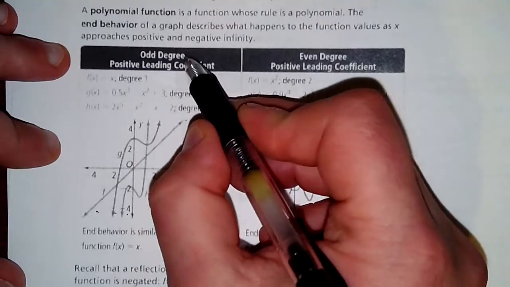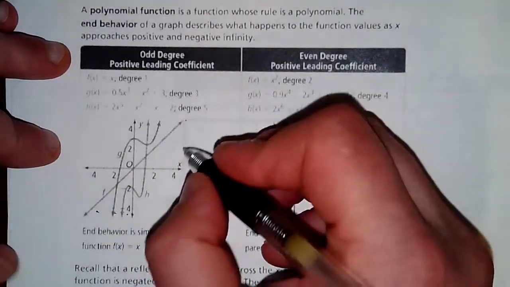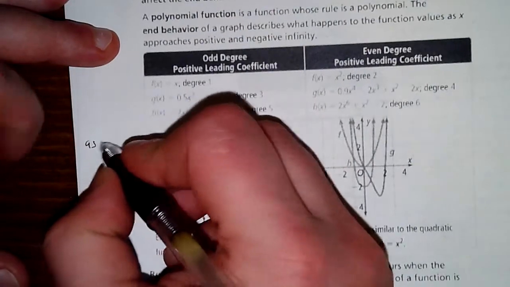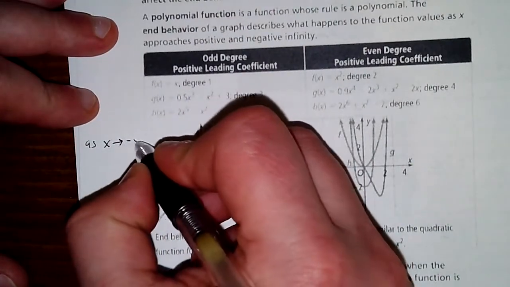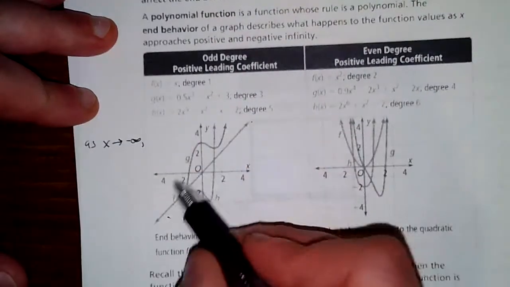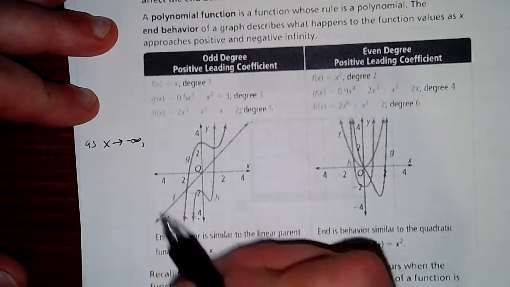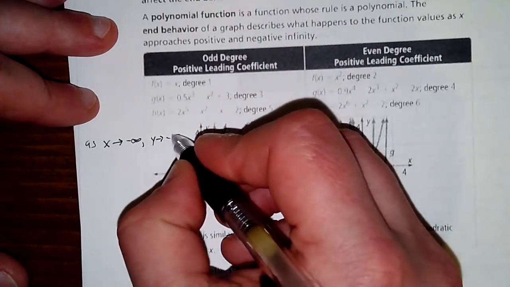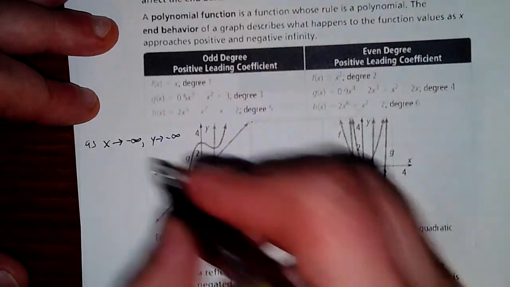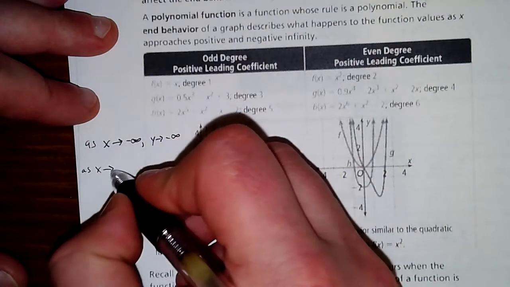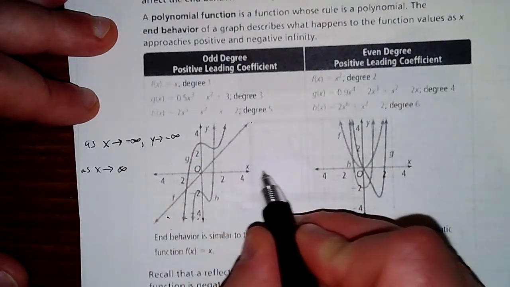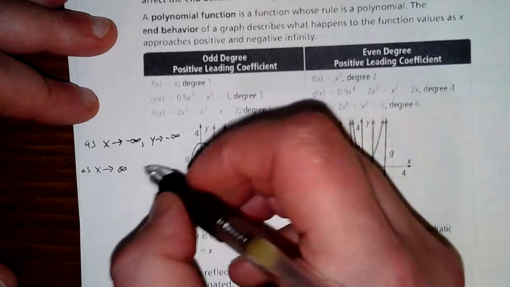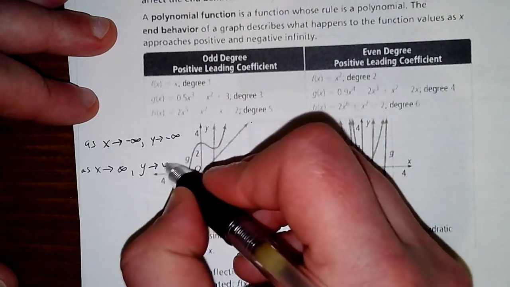The way we're going to word these, for any time you have odd degree with positive leading coefficient, we'd say, let's see, where's the best spot to write this? Probably here. We'd say as x goes to negative infinity, so as we're going to negative infinity on our x, our y's are also going to negative infinity. And in the same case, as x is going towards positive infinity, so as we're going out this way, the y's are also going to positive infinity.